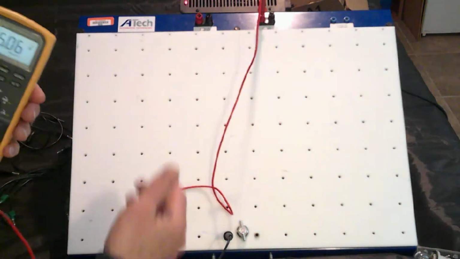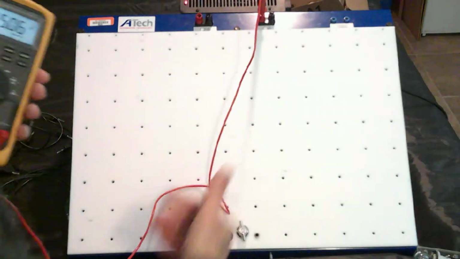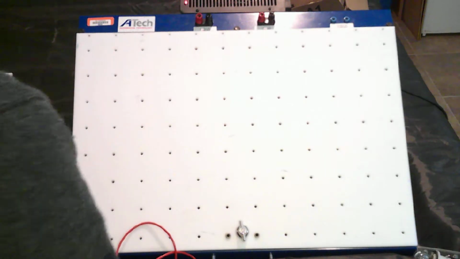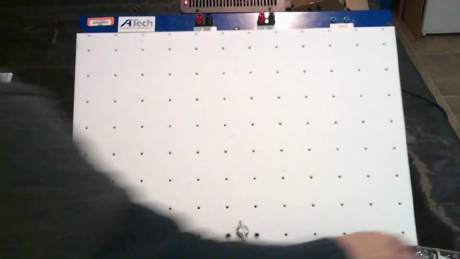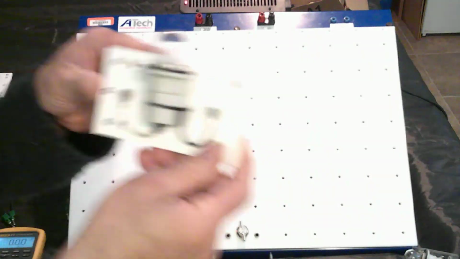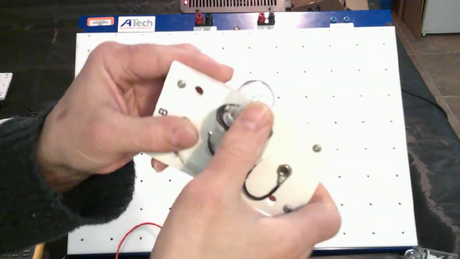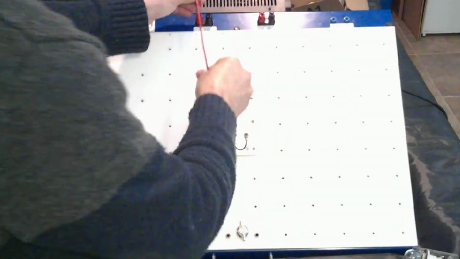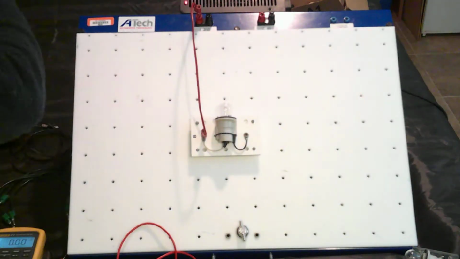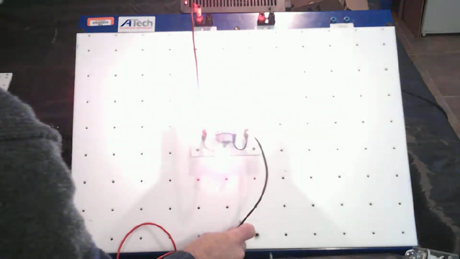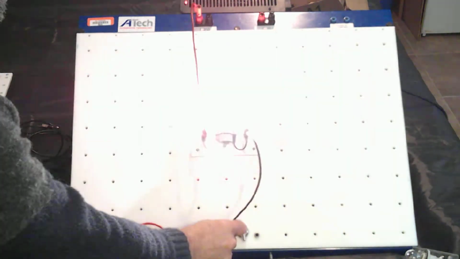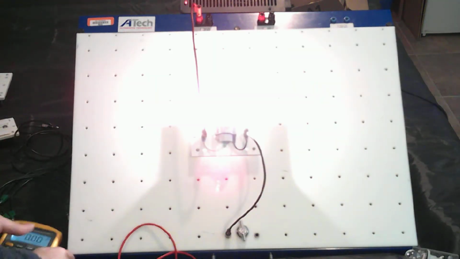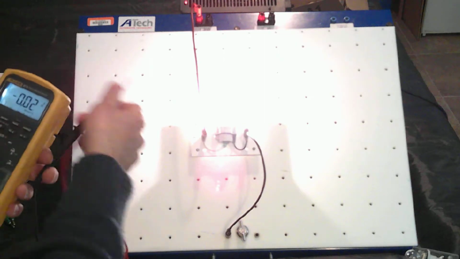Okay, so now as we do things, we're going to apply voltage from the top, and we're going to ground it at the bottom. So here we have, we'll take this one. The light bulb, two sides of the filament. Put it in there. We bring power into it. We supply ground. Right? The light lights. Very bright. I'm not sure how it looks on camera.